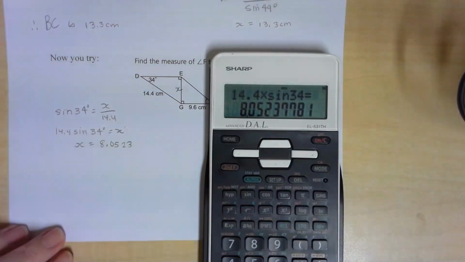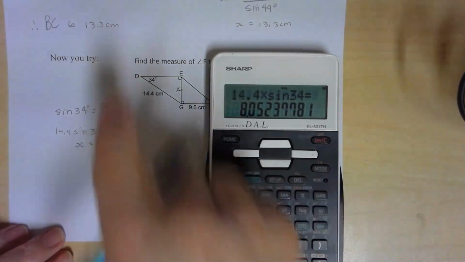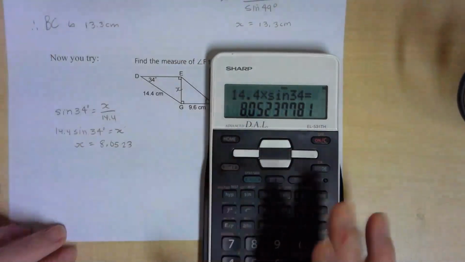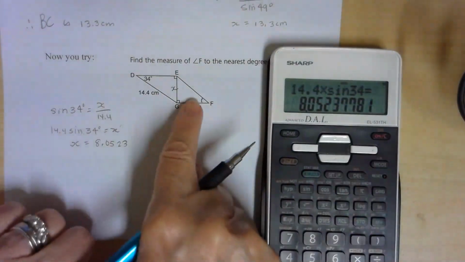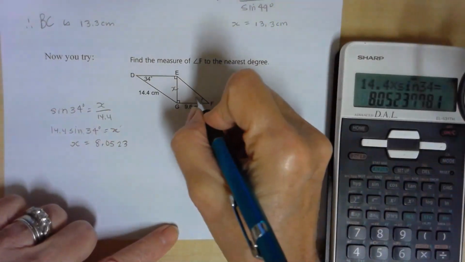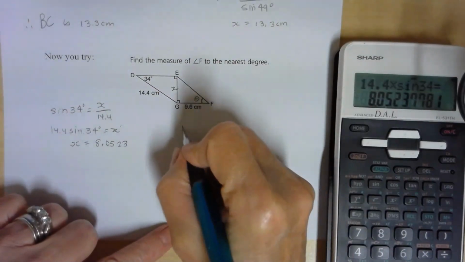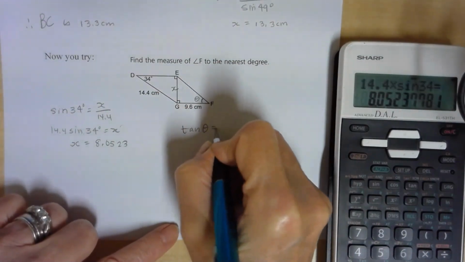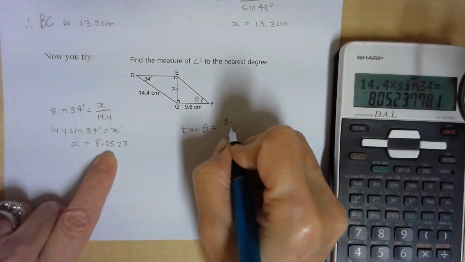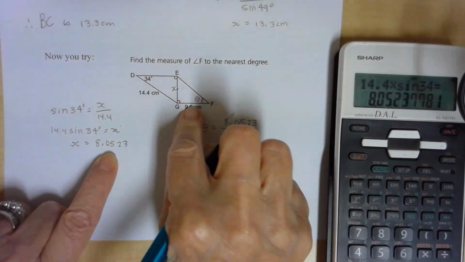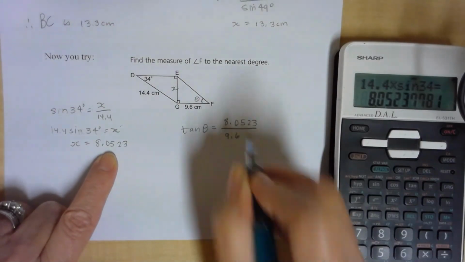I'm going to use 4 decimal places until I get to the very end of the question, which I guess I could have done up here as well. But this was a 10, so it was okay. And then over here I'm going to try to figure out what F is. And so I have opposite and adjacent, so I'm going to go tan theta equals opposite, 8.0523, divided by adjacent 9.6.